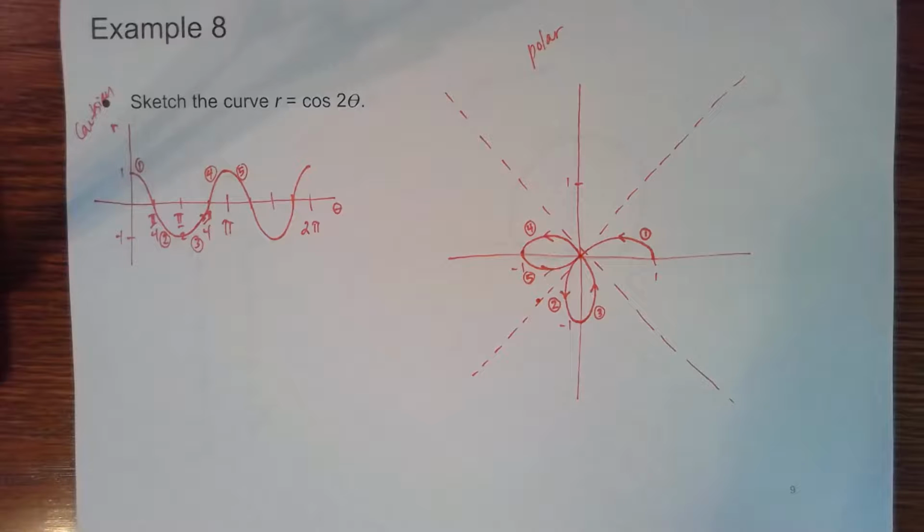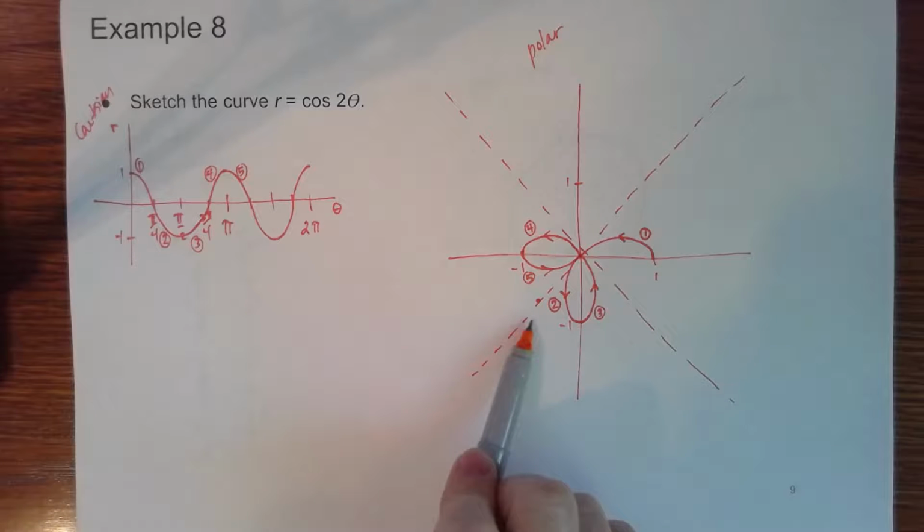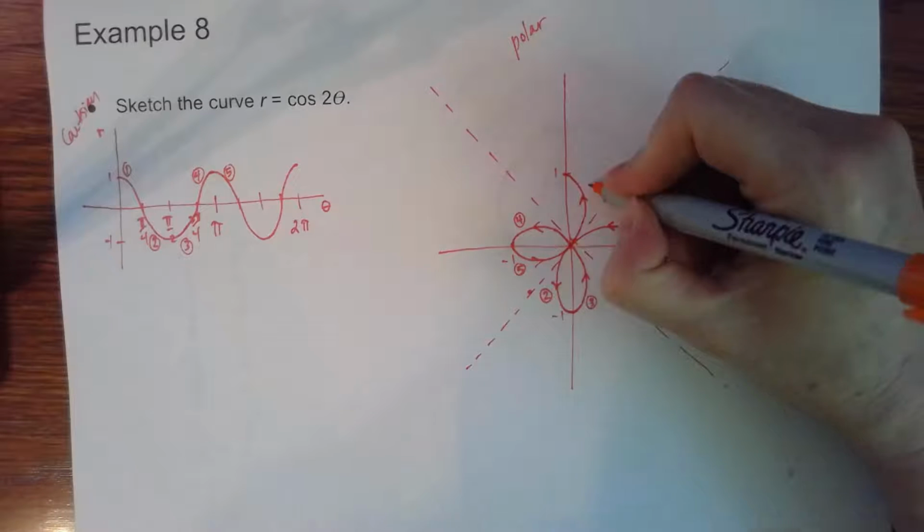Then as we move from 5 pi over 4 to 3 pi over 2, we're getting negative values again, 0 to negative 1. Since we have negative values, they're going to appear over here in the first quadrant. They're going towards 1, so it's going to come up like this.